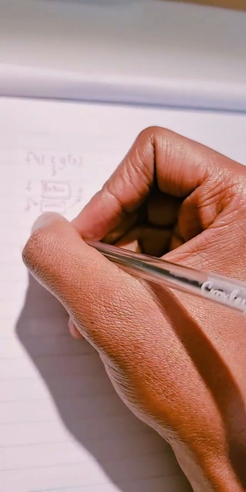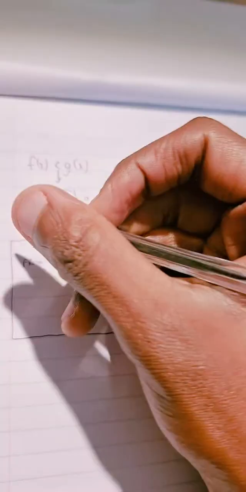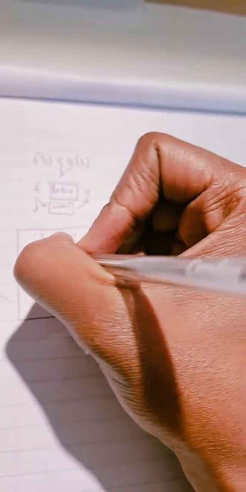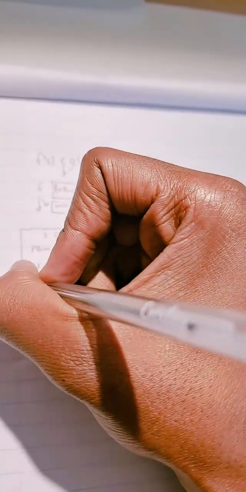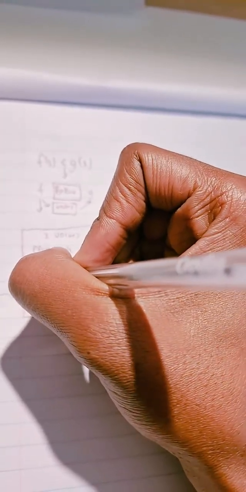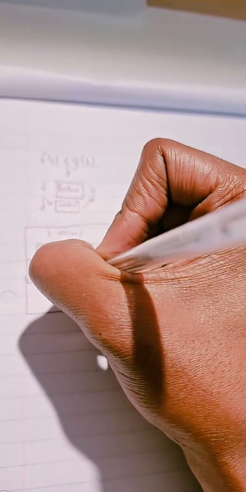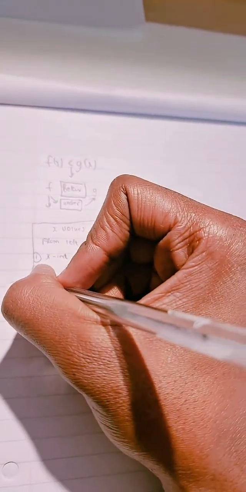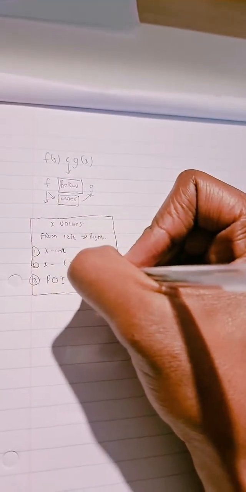So these x values, we check them from left to right. And I usually say to learners that in order to know these x values, 1, you need your x values for the x-intercept. 2, you need your x values for the y-intercept, which is clear because x is equal to 0 for your y-intercept. 3, you need your x values for the point of intersection.